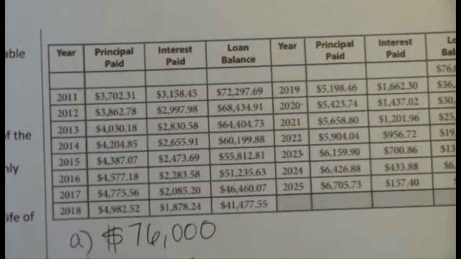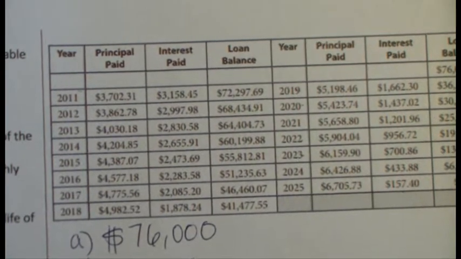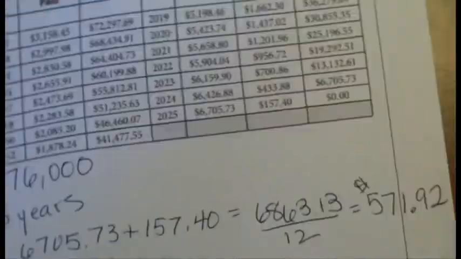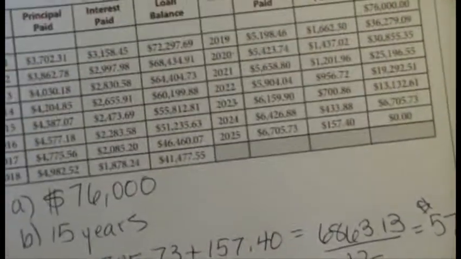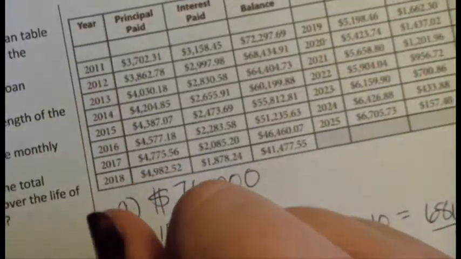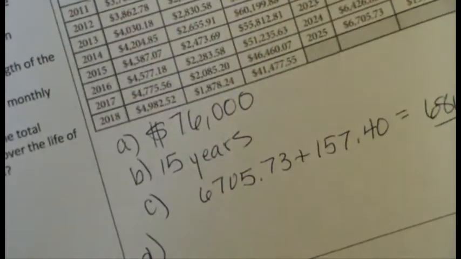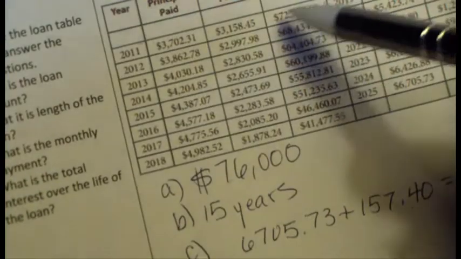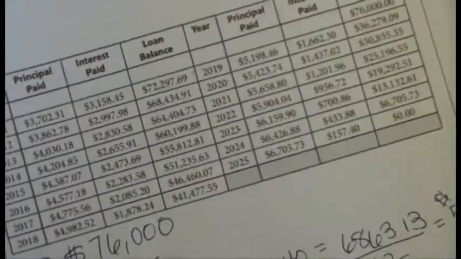Now, if you pick any other month to work with, you might get slightly different answer depending on what the principal and interest added together is. They should be very close, though, all within $571 or so. So that's how much the monthly payment is. And then our last part says, what is the total interest over the life of the loan? And there's no easy way to do this except for going through and adding up interest paid for each year.